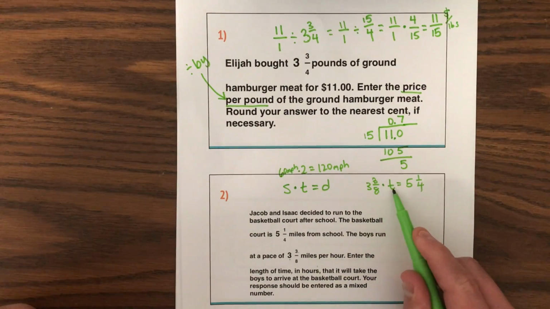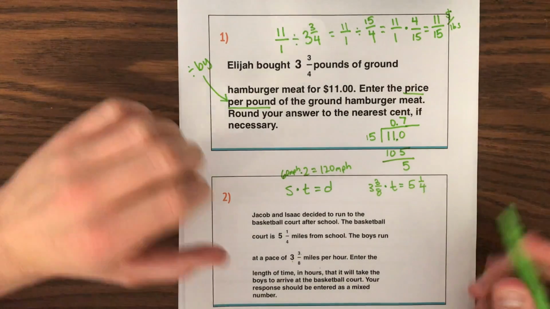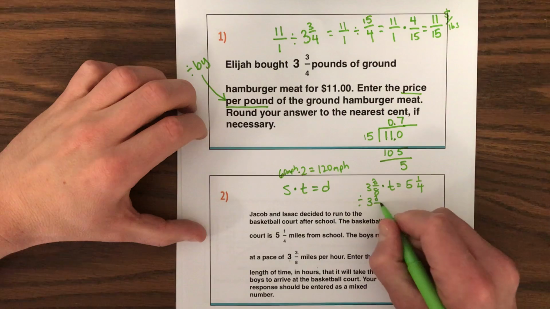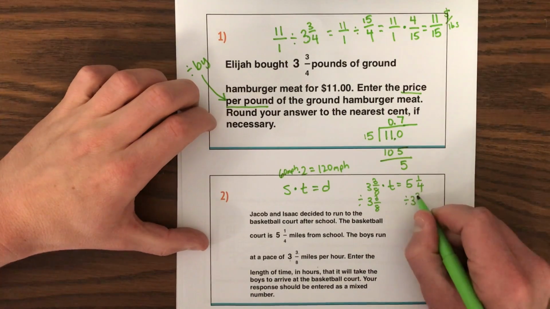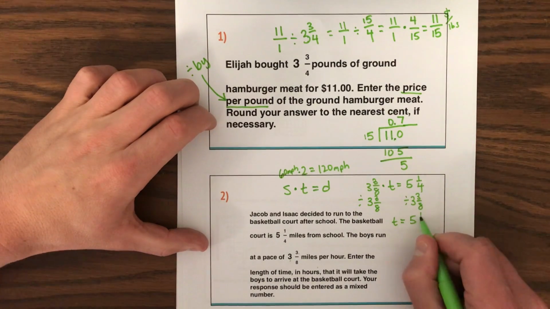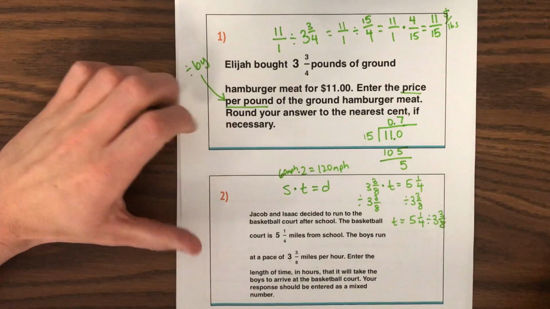So 3 3/8 times whatever time is supposed to equal 5 1/4. And I know using our Module 3 algebra skills that I could divide both sides of this equation by 3 3/8. And I would get the time. So time is going to equal whatever 5 1/4 divided by 3 3/8 is.